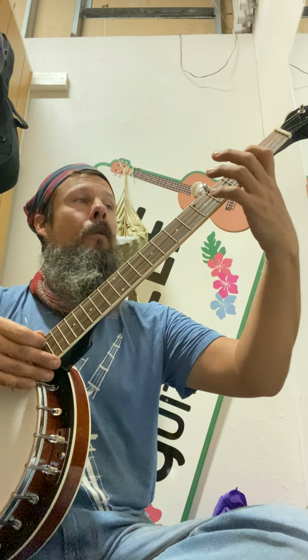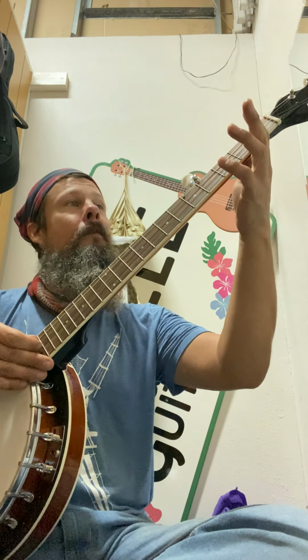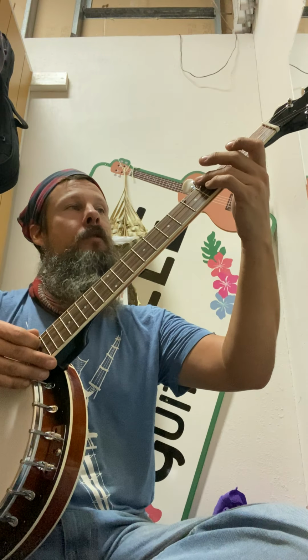So when we're moving through this, we have to hear our whole step from D to E, our whole step from E to F sharp, whole step from F sharp to G, whole step from G to A, whole step from A to B, whole step from B to C sharp, and then a half step from C sharp to D, giving us 1, 2, 3, 4, 5, 6, 7, 1, 7, 6, 5, 4, 3, 2, open.